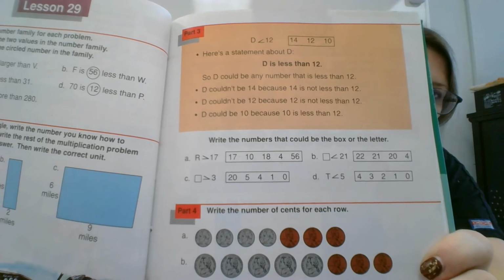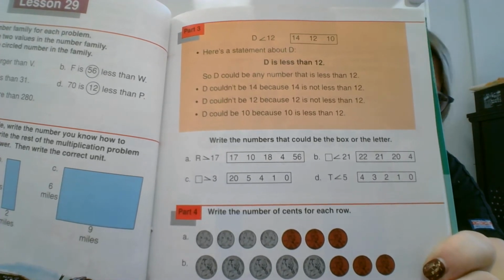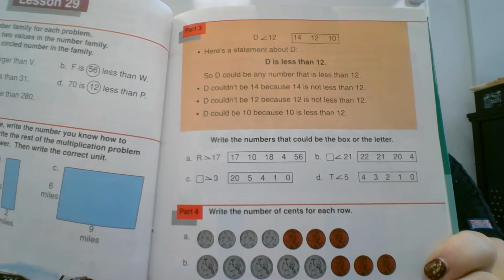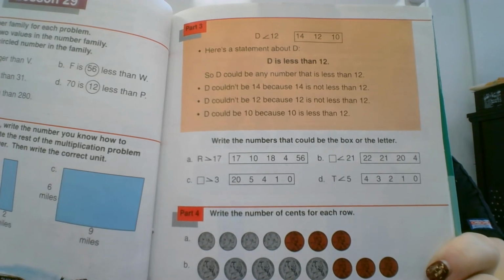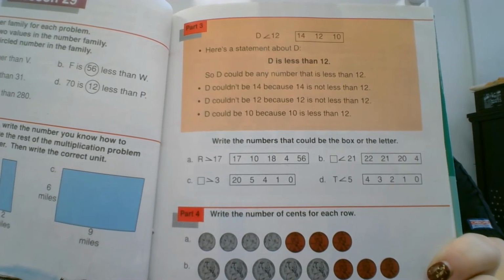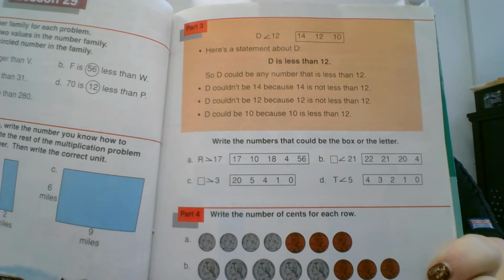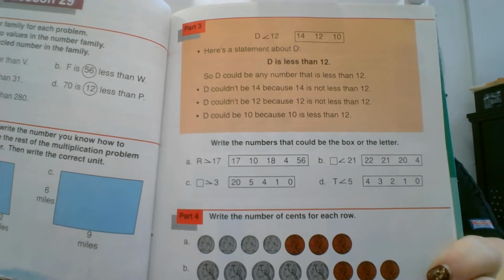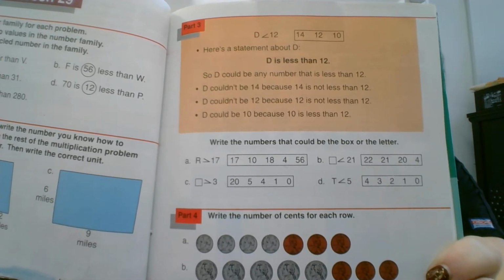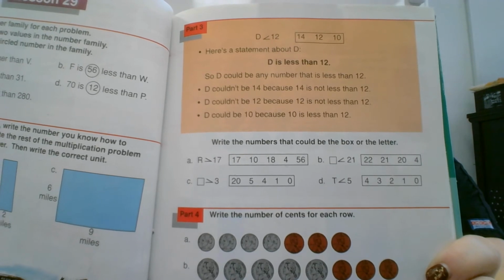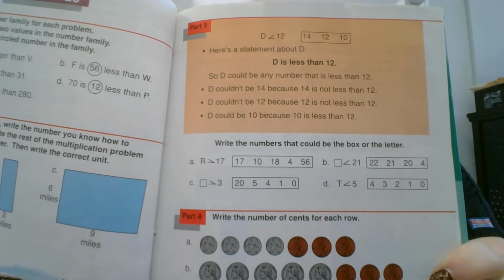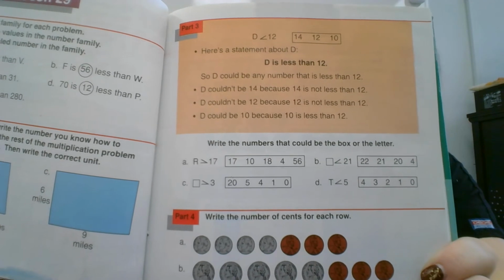You are going to write A, B, C, and D on your paper. For A, what numbers could R be? They could be 18 or 56, right? Because both of those are more than 17. Find B. The statement for B.